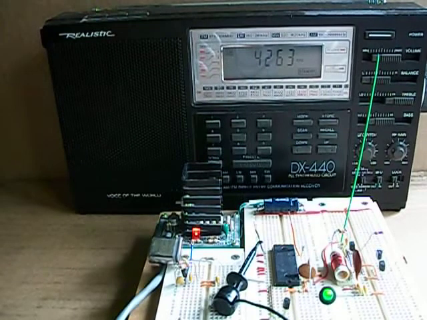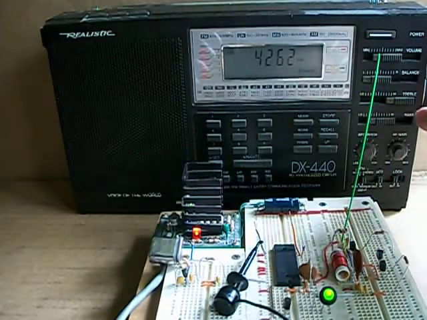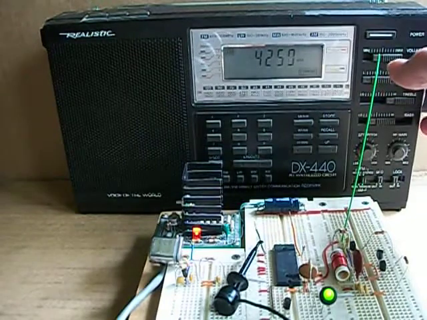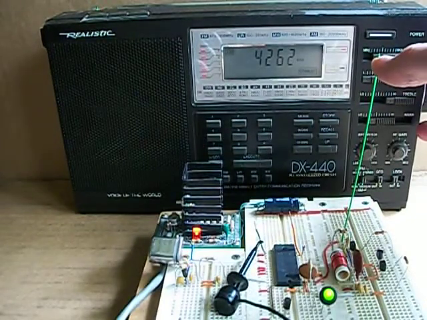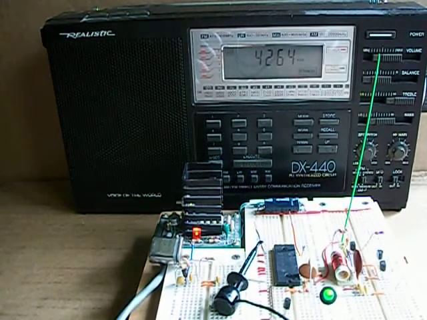Yeah, 4.232. Now this one's off quite a bit. I'll have to go back and check that again.